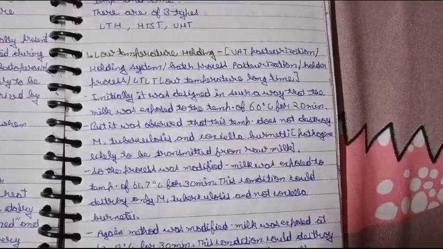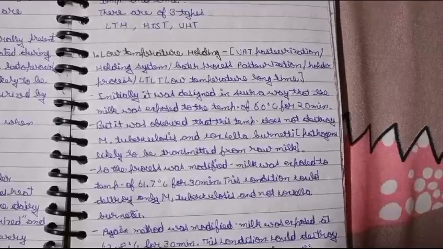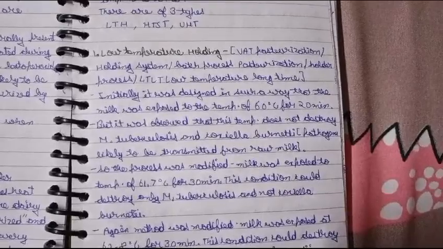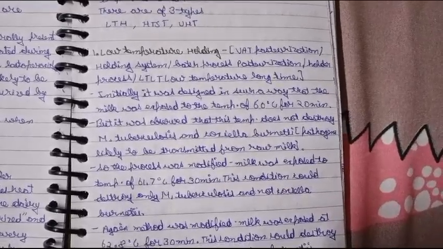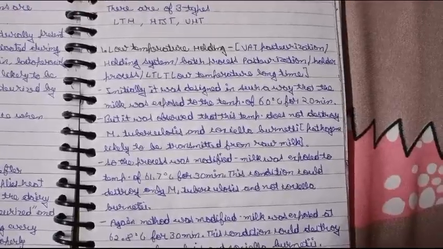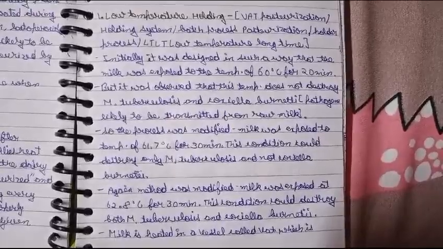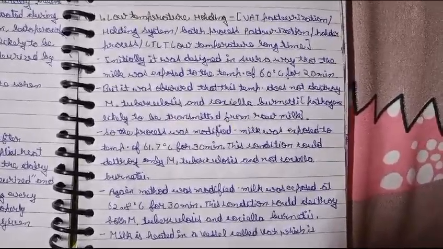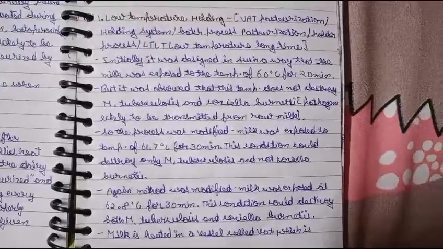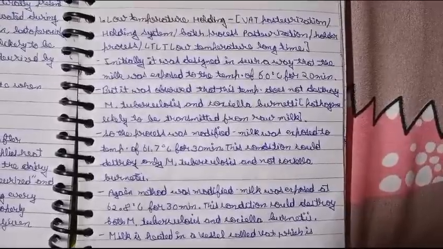Milk was exposed to 61.7 degrees Celsius for 30 minutes. These conditions could destroy only tuberculosis, not the auxiliary organism. Again, the method was modified. Milk was exposed to 62.8 degrees Celsius for 30 minutes. This condition could destroy both tuberculosis and the auxiliary organism.